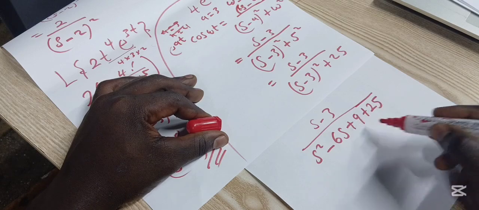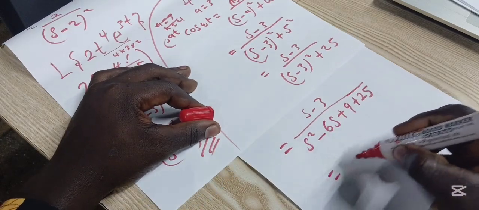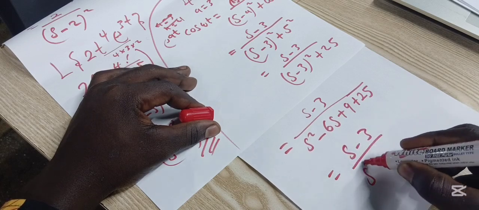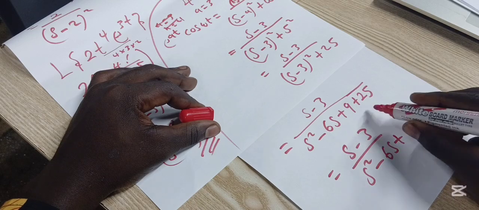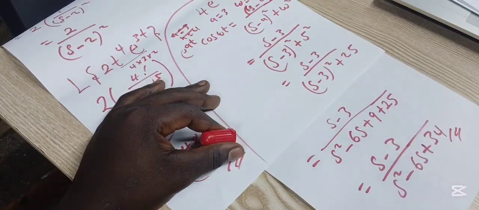So 25 plus 9 will give us 34. So our final answer should be s minus 3 all out of s squared minus 6s plus 34. So this is our final answer for this problem.